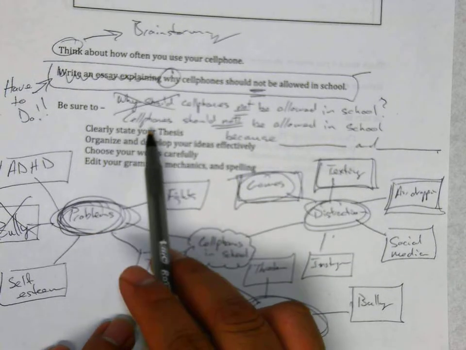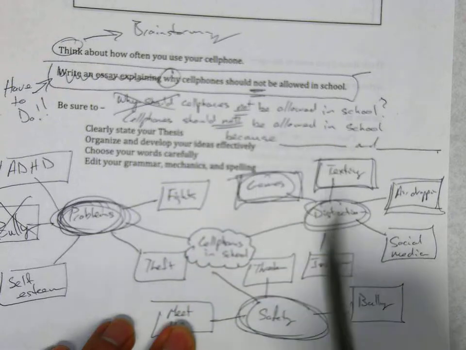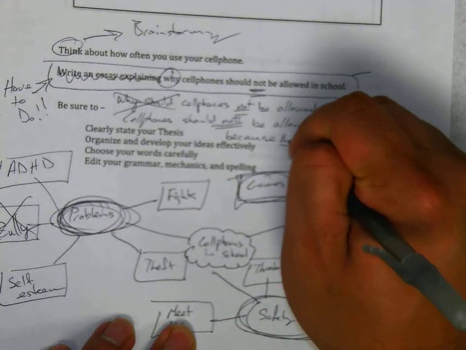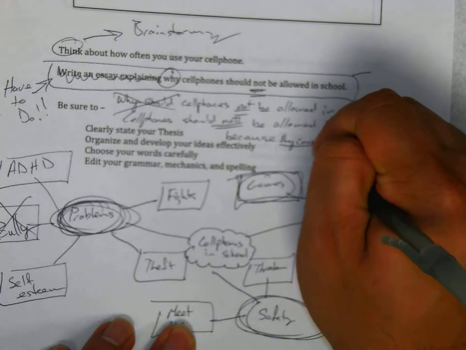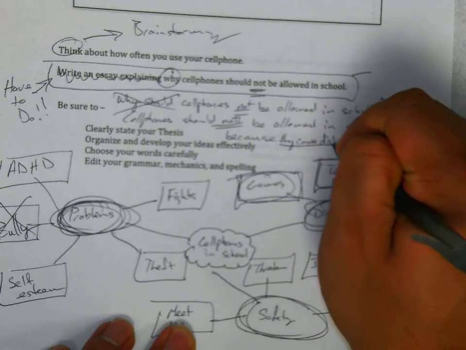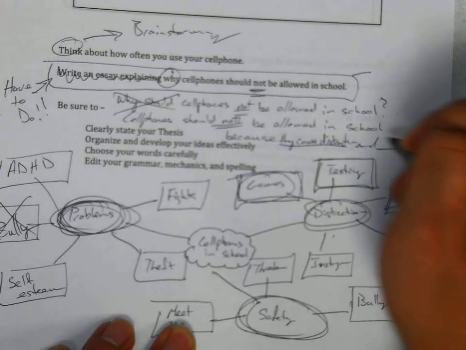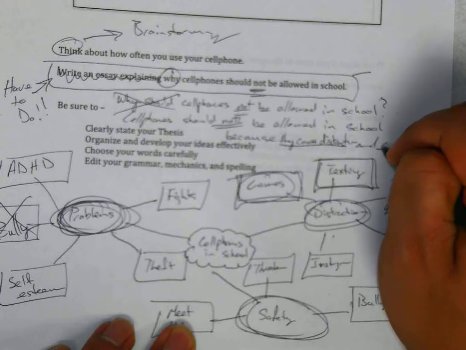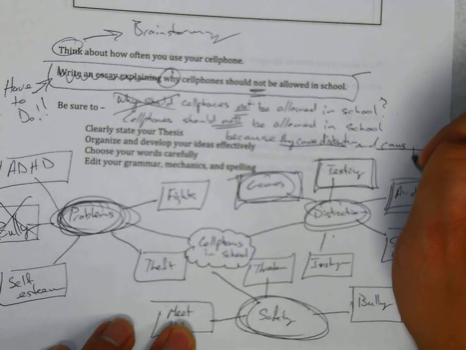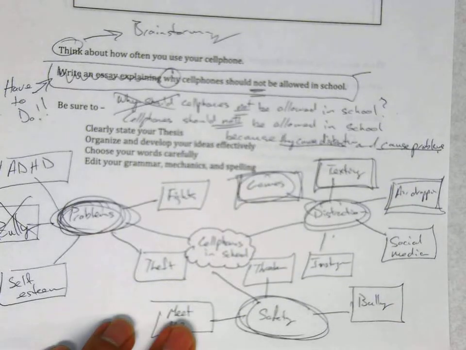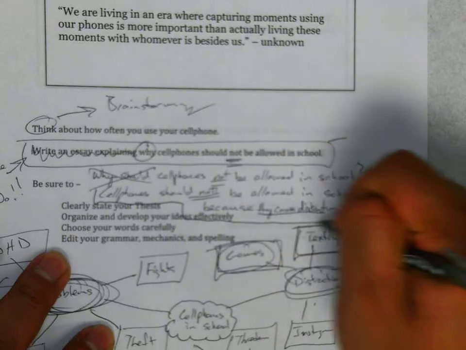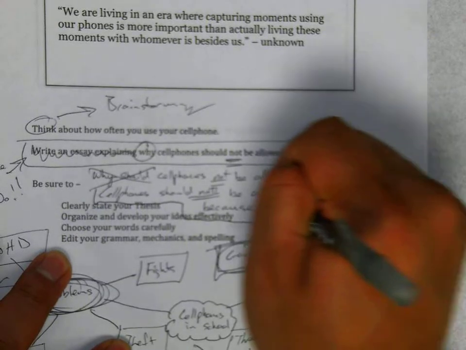So now I'm going to say cell phones should not be allowed in school because they cause distractions and cause problems. Boom. Now I have the most important sentence of my whole paper.